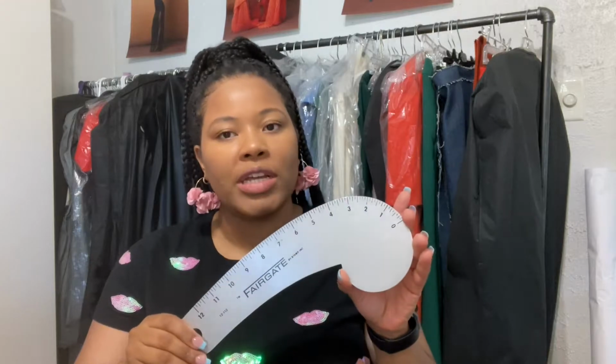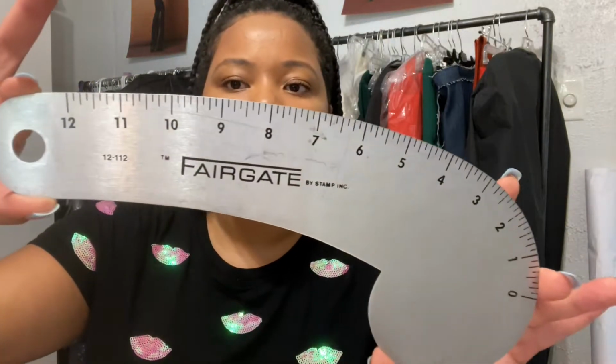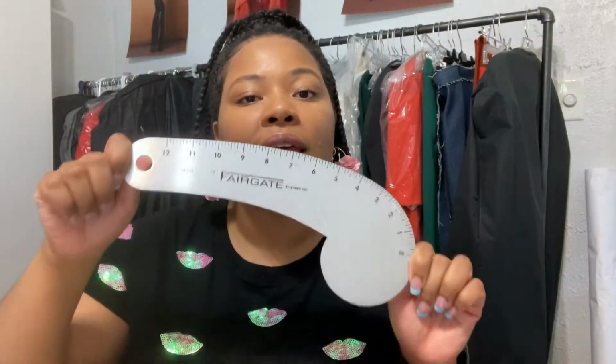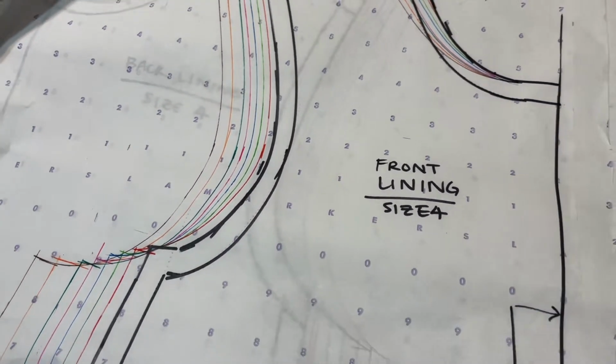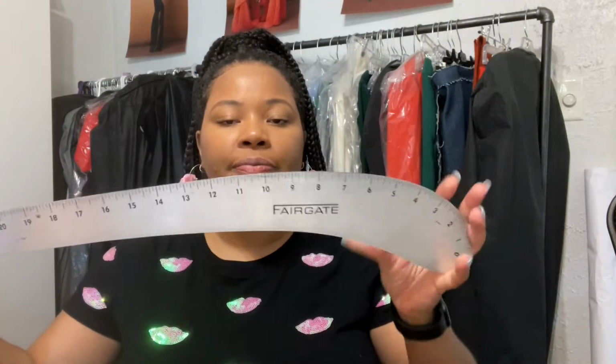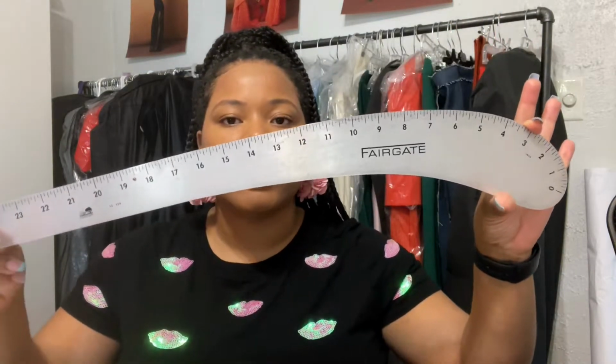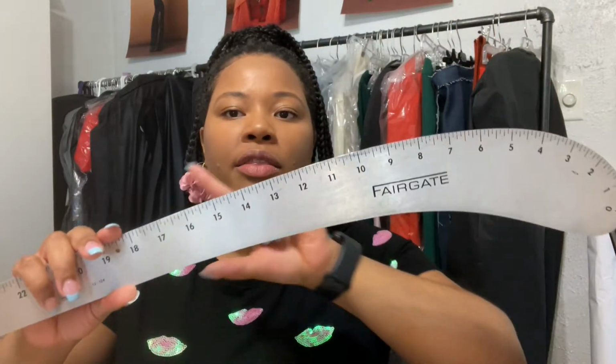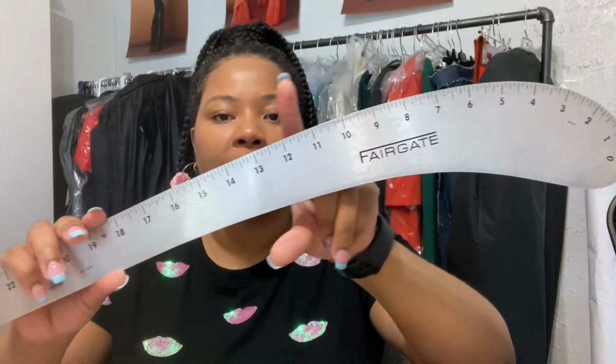Next, there is the French curve, which is a curved ruler. This is great for drawing in the neckline or armhole or any other curves that you might find on your garment. I also have one in a clear version. Kind of similar to the French curve is the hip curve. This is typically used to draw in the curve of the hip on a pattern.